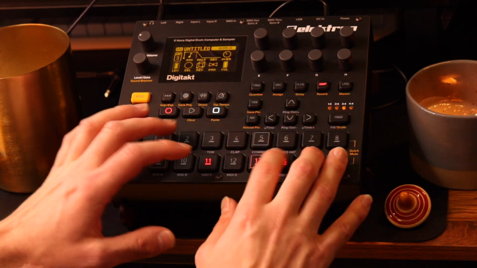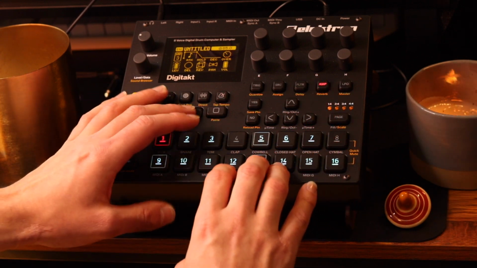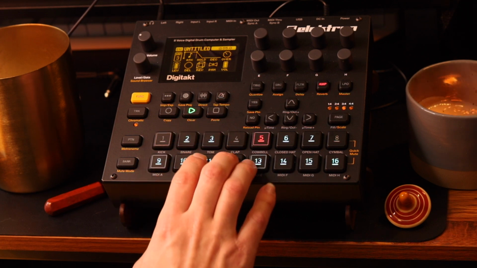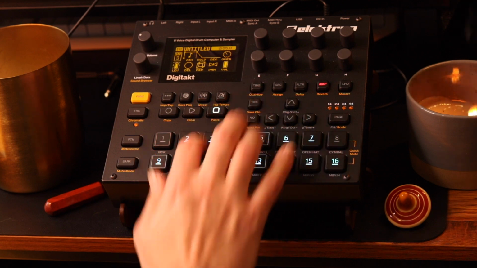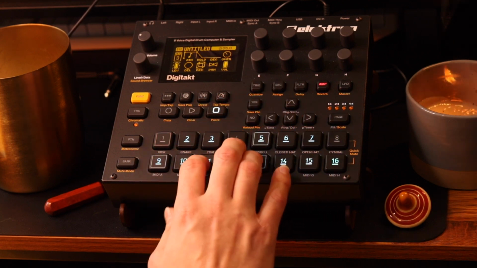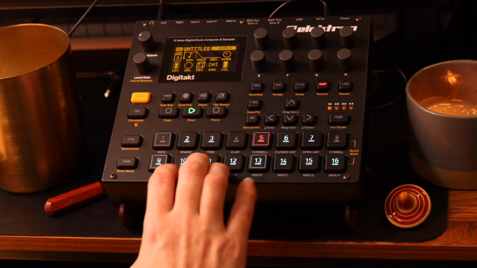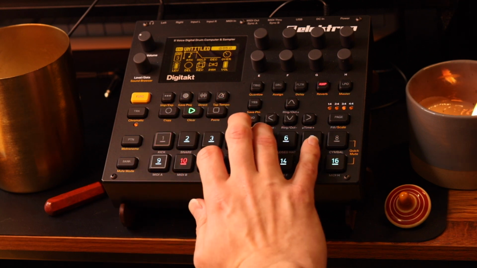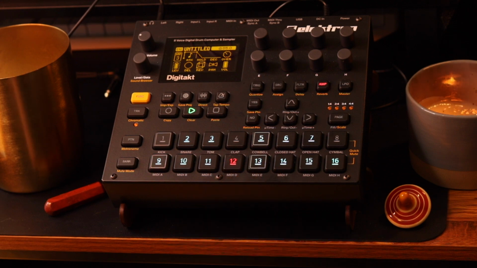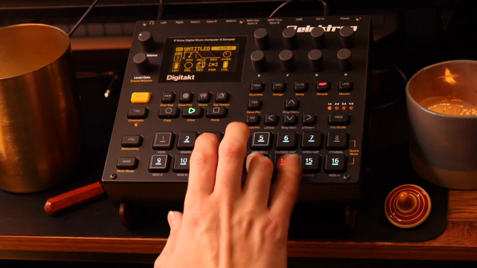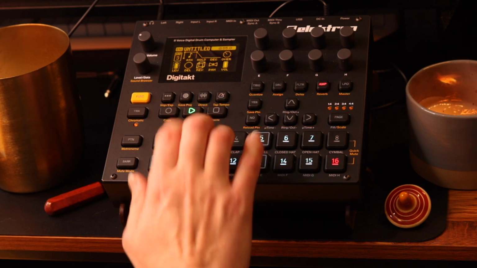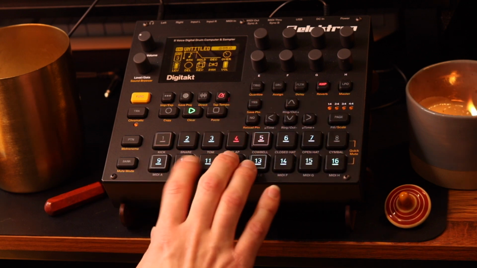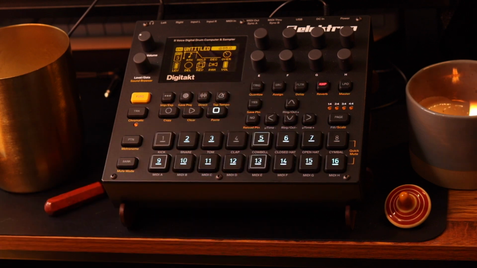Here's the part where I mess around, trial and error, and you get to listen to all these funky notes. Do I want to go? Or... I don't even think I like that.